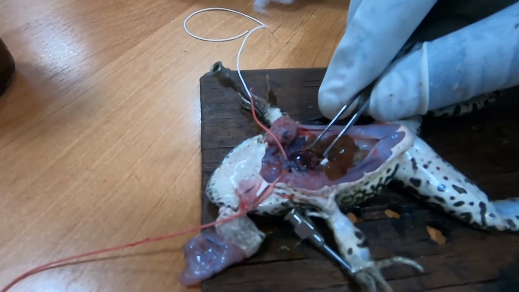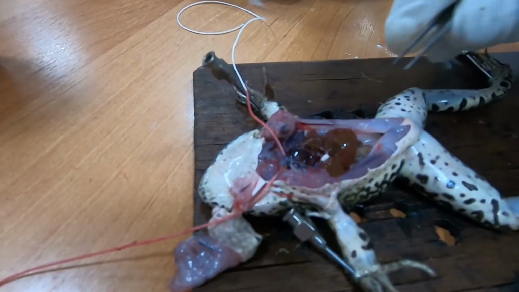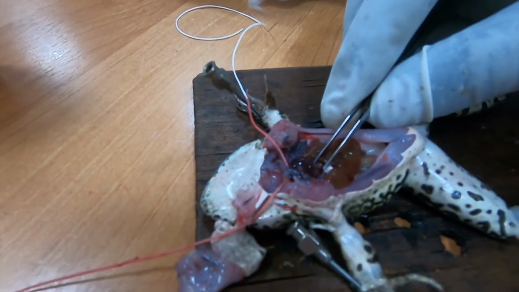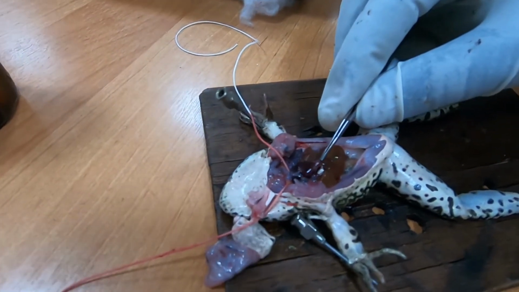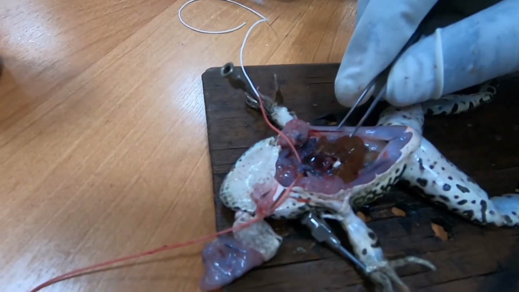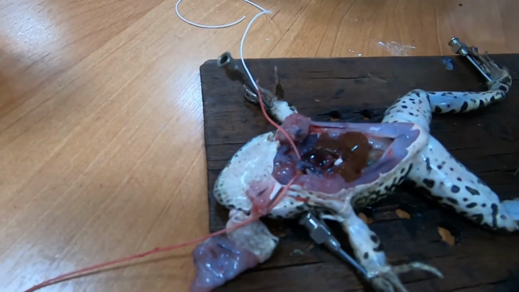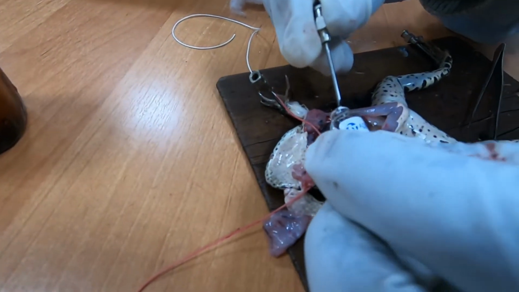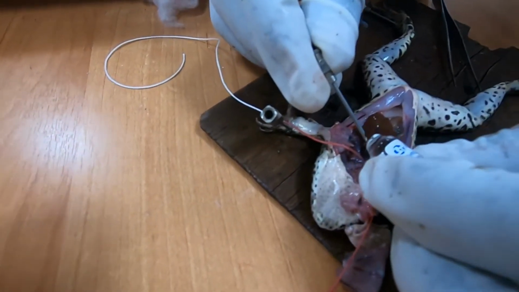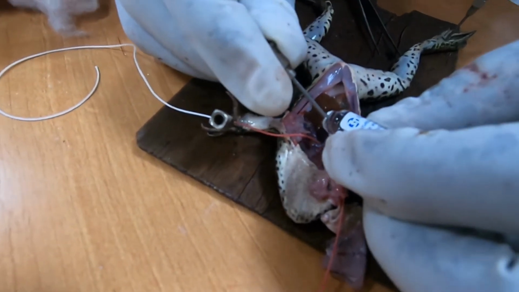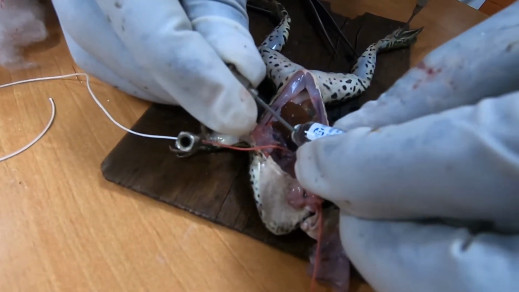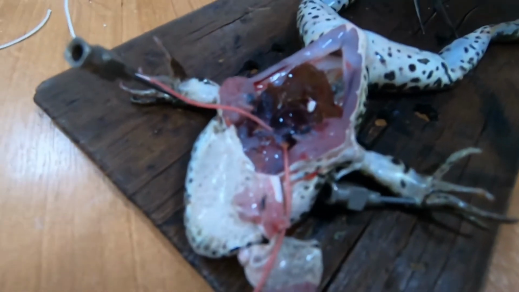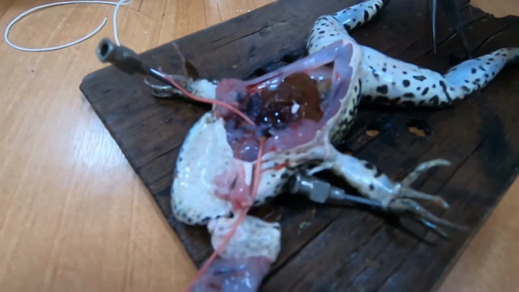So you can see the heart is now beating, still beating, but slower. We have to add some amount of adrenaline to make it function. Okay, this is how we do. We have added some quantity of adrenaline.